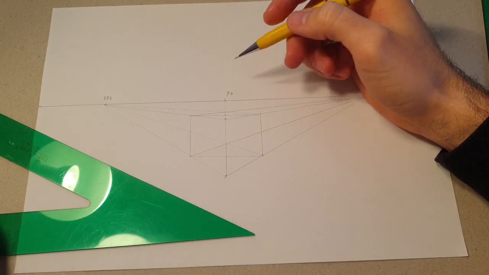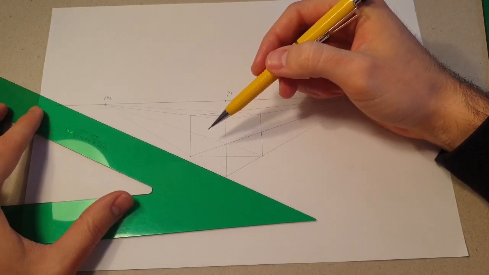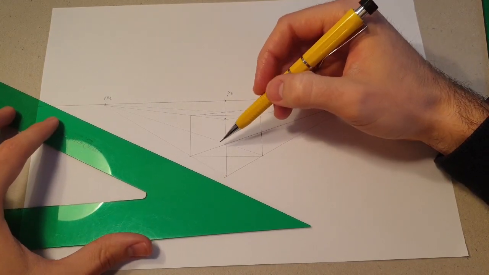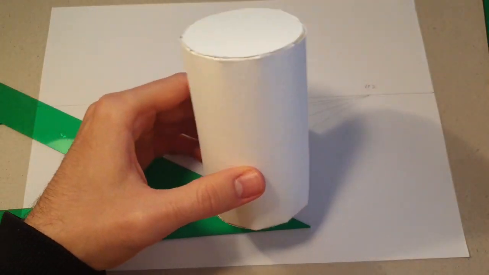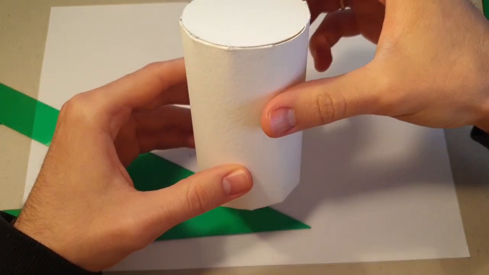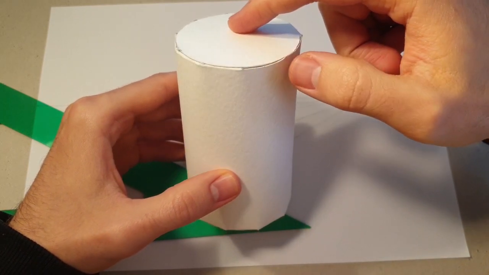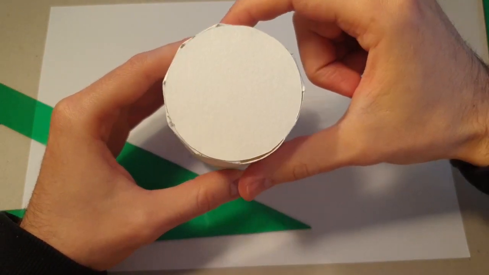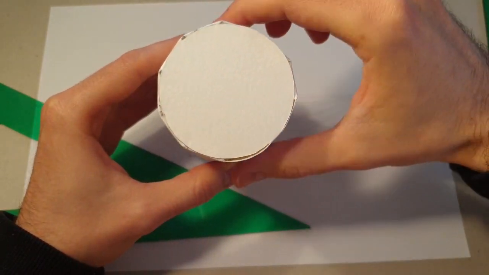So the next thing we have to do is to find other points that will be very useful in order to draw these bases of our cylinder. You have to think that in two-point perspective, we don't see the bases of our cylinder as circles, as circumferences.